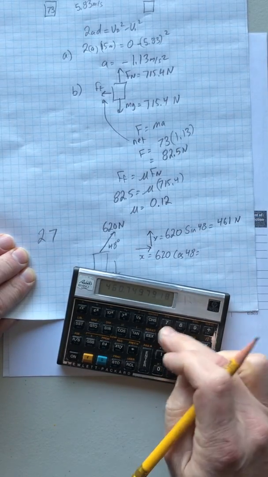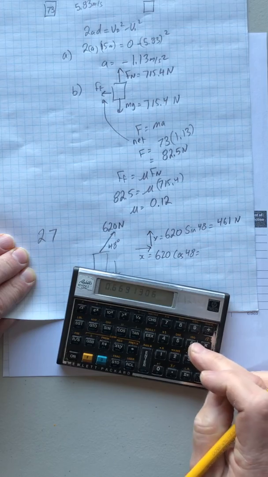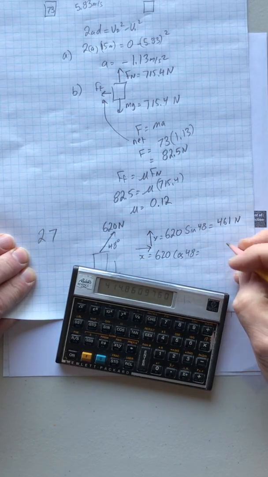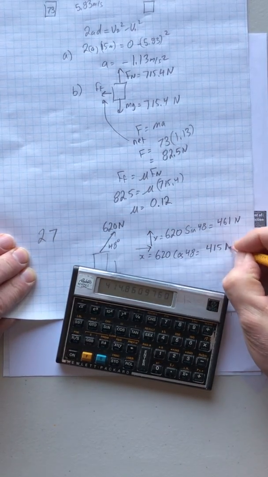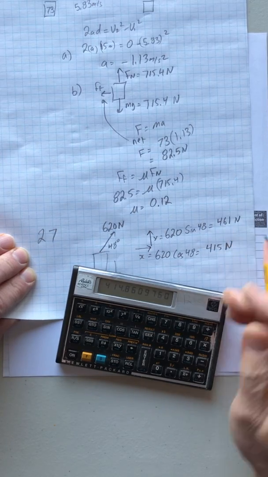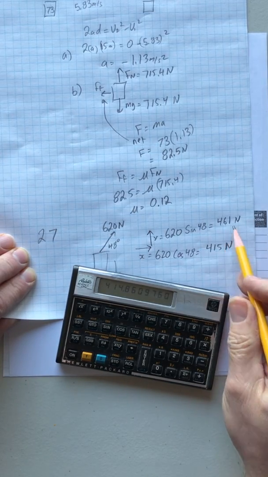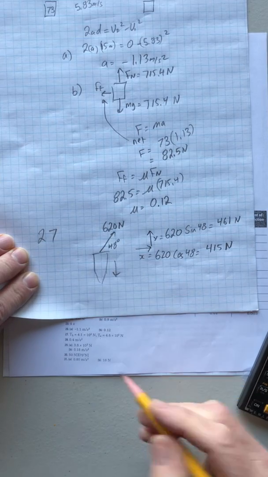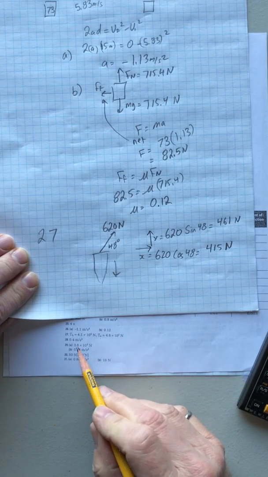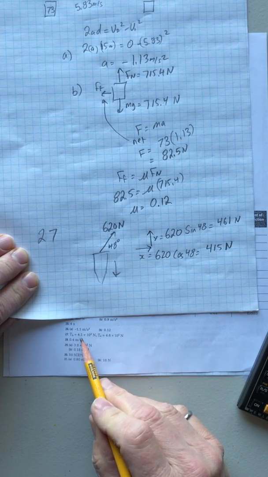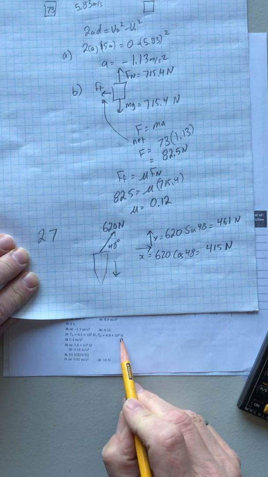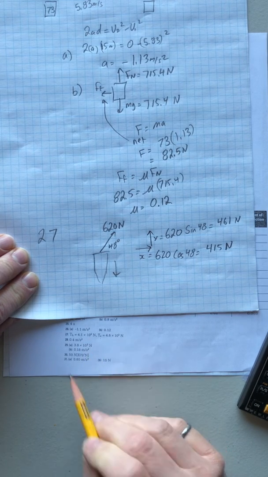And cos 48 times 620 is 415. If we go with significant digits, they're going to round them off at 2 digits, so that'll be 460, or they might even write 4.6 times 10 to the 2, and 4.1 times 10 to the 2 for the horizontal and vertical.